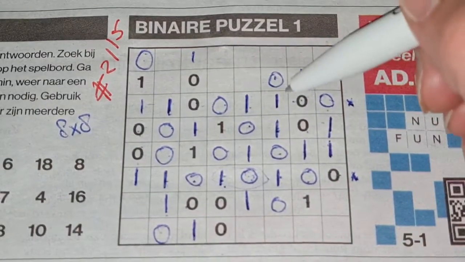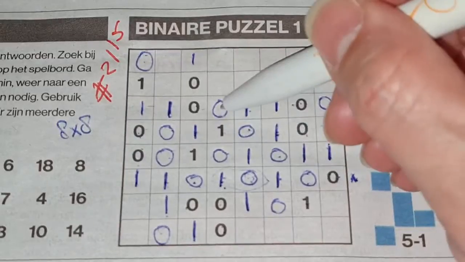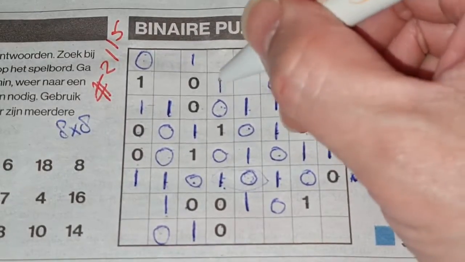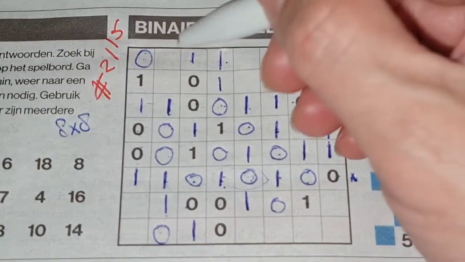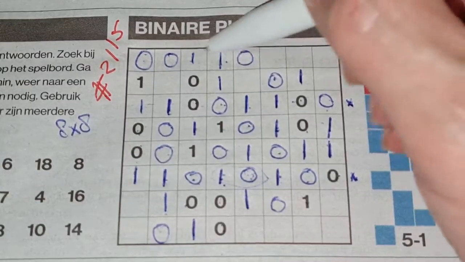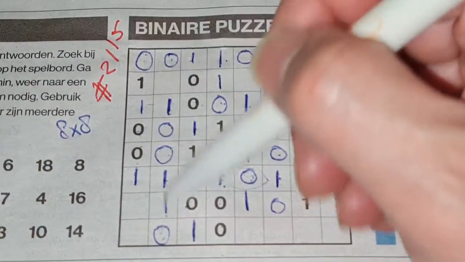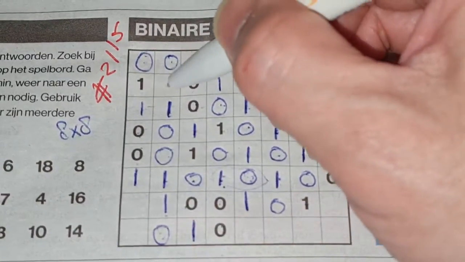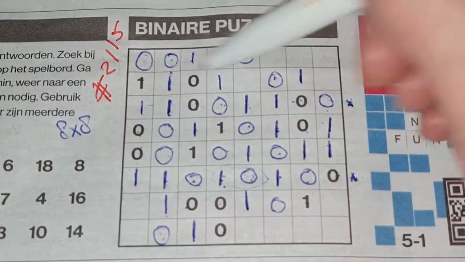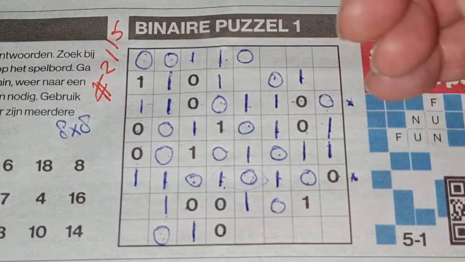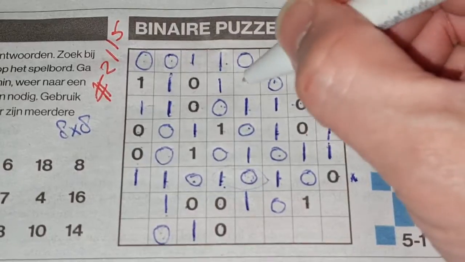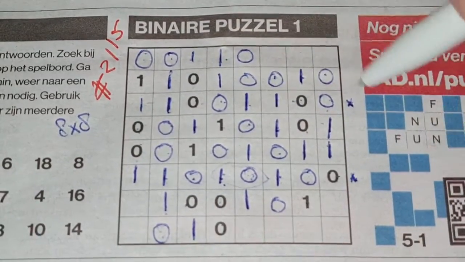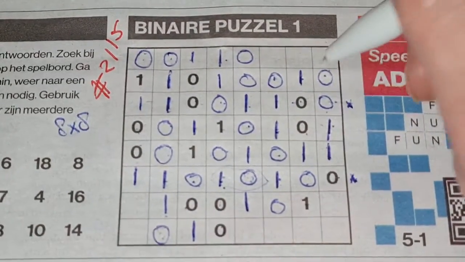Alright. Now we have 4 O's, so the rest are ones. Double one here, no, there, no. 4 O's in this column, so the rest are ones. 4 ones in the second row, so the rest are O's. Double O, here one, there one.